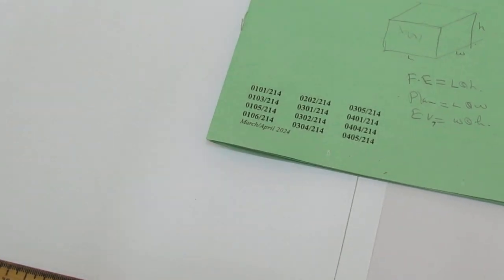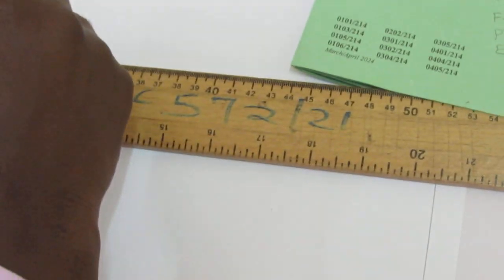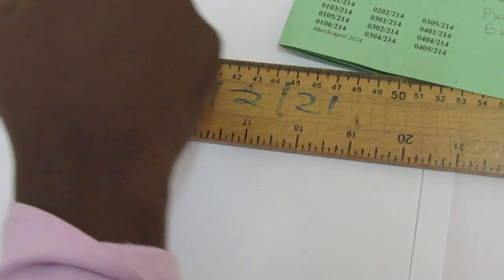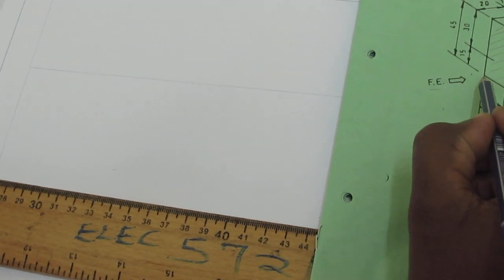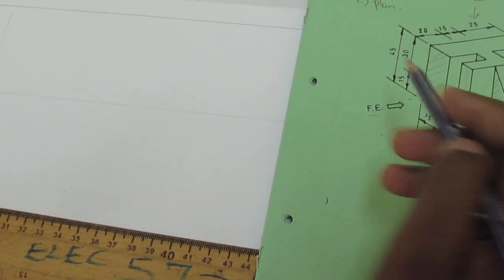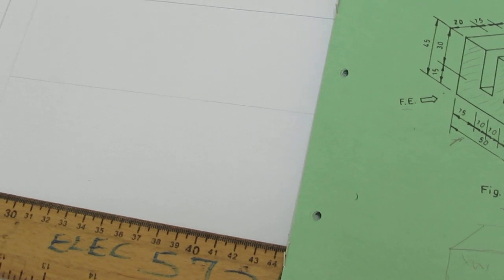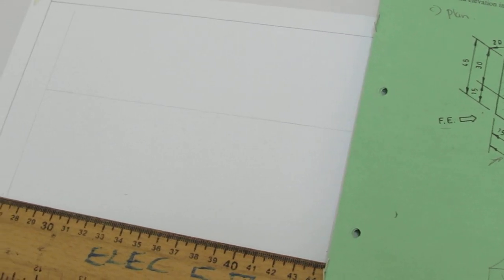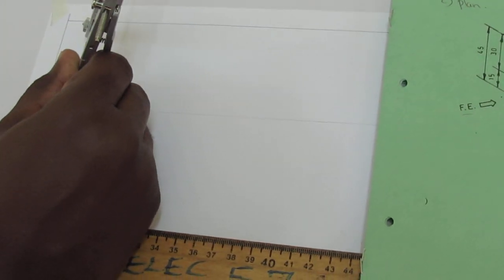I'll draw a straight line like that, and I'll give you a reason why I'm drawing it like that. So this is my reference, and I draw another one like that. Now I want us to look at the question. The perpendicular height from here to here, the whole of it, is 45. So I measure 45 like that, come with it here and mark it there.